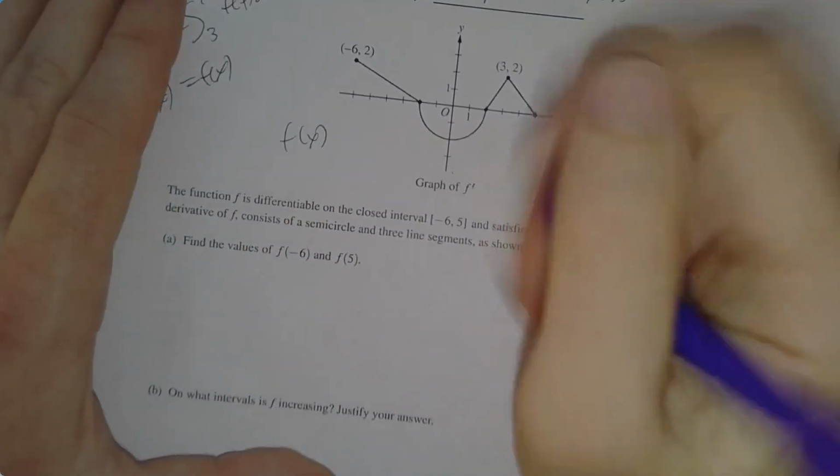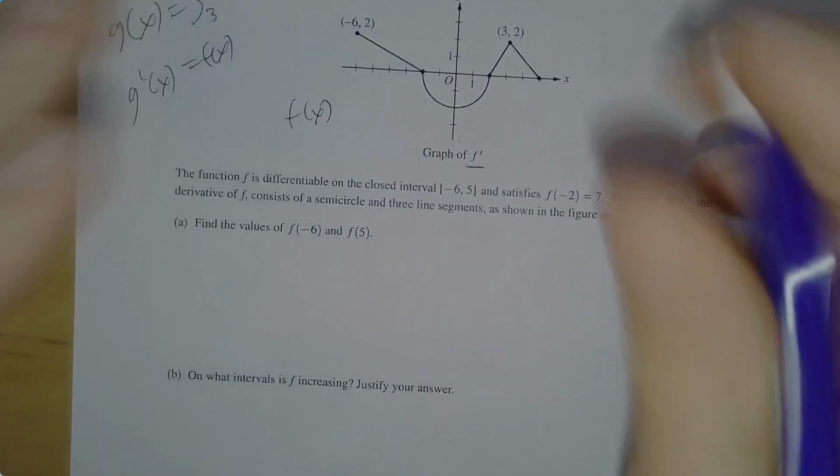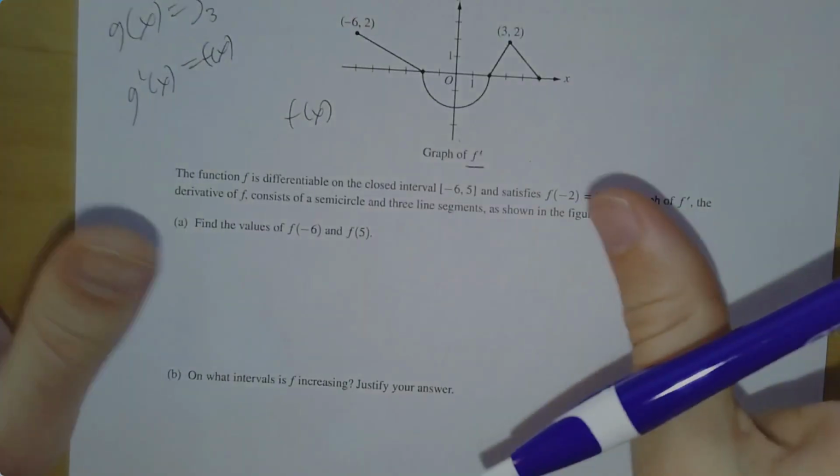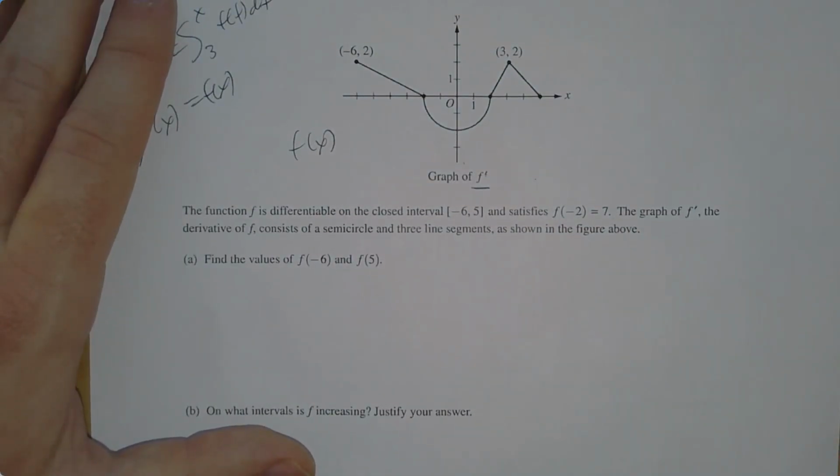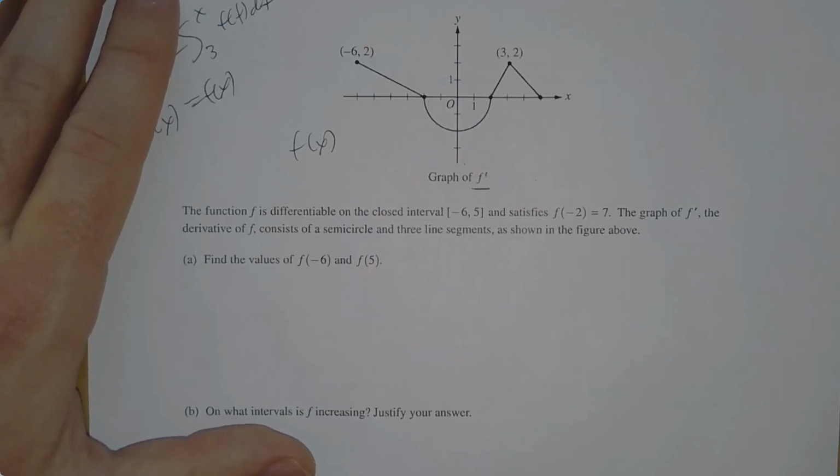This problem is a kind of easier problem. I already know this is a derivative, which makes things easy. It's a differentiable function on negative 6 to 5 and satisfies that f of negative 2 is 7. The graph of f prime, the derivative of f, consists of a semicircle and 3 line segments as shown in the figure above. Find the values of f of negative 6 and f of 5.